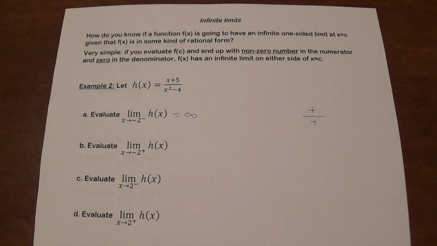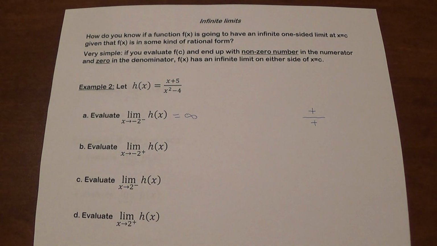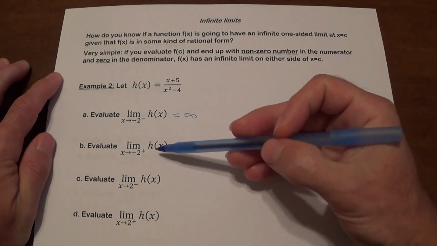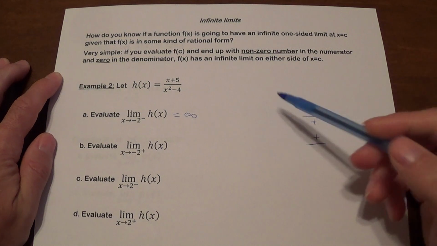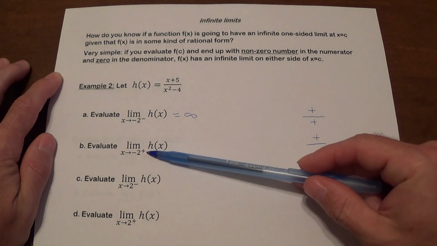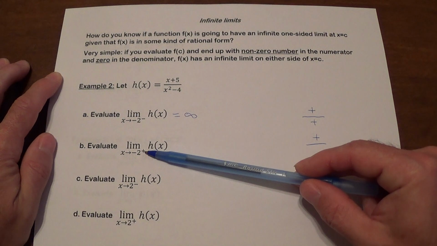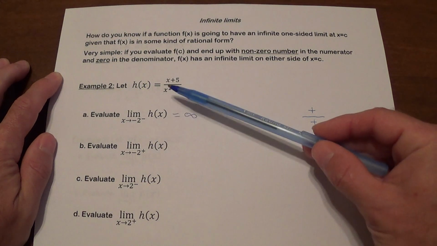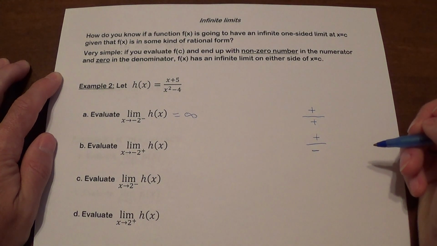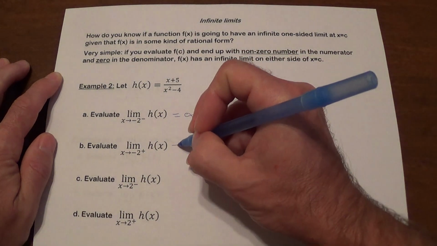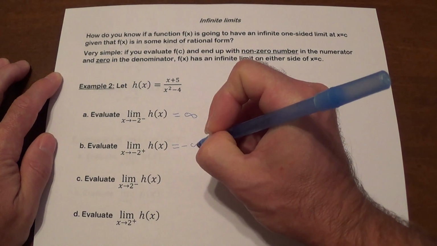So what's going to happen when you approach this value of negative 2 from the right? When you approach it from the right, the top is still positive, but the bottom, let's say close to negative 2, let's say negative 1.9. When you square that, you are going to get a number slightly less than 4. So slightly less than 4 minus 4 will give me a negative value, right? So positive over negative, that's negative infinity.